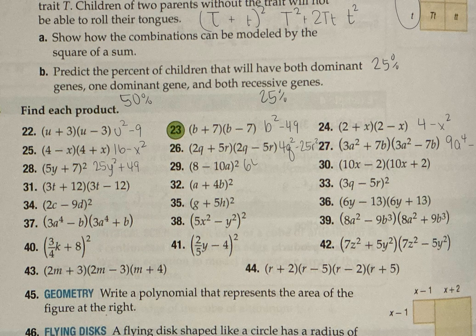Square the first is 64. Square the last is positive 100. Oh, wait, no, you are probably saying the spelling error. No, this is the other one. This is the other song.